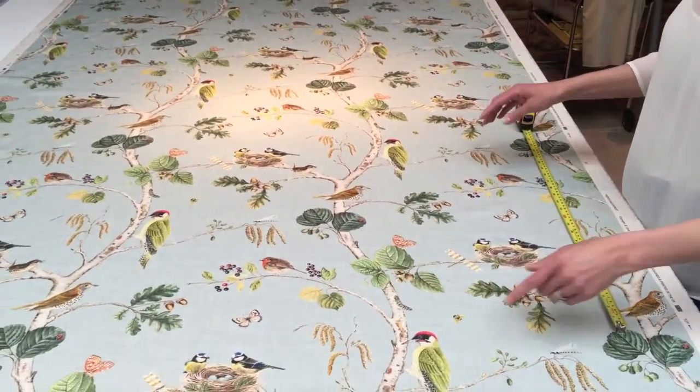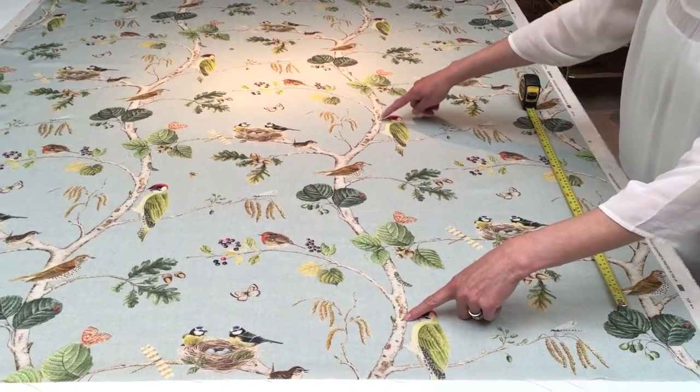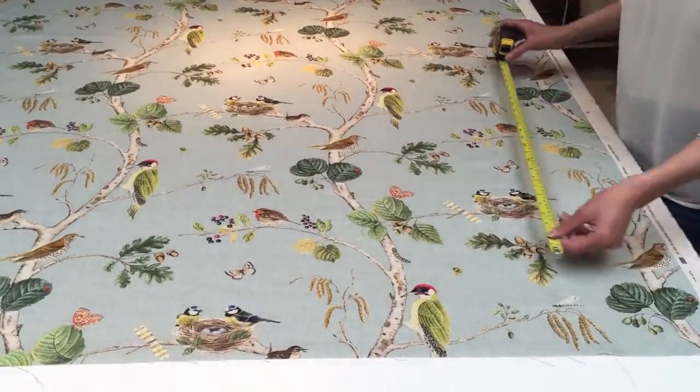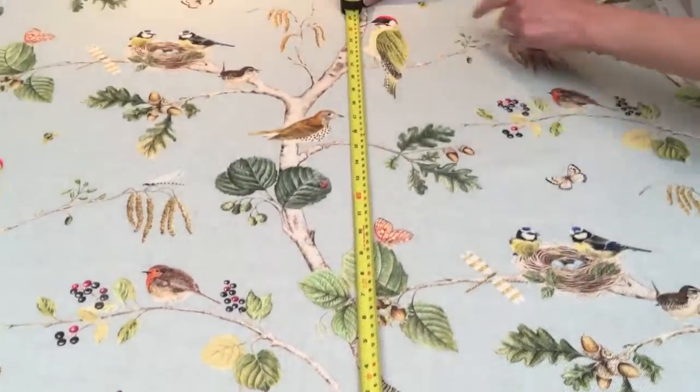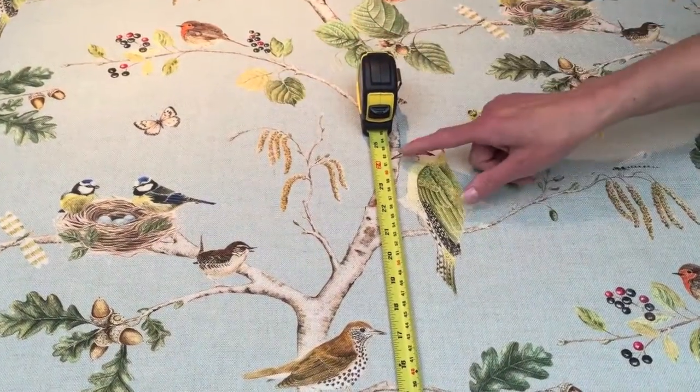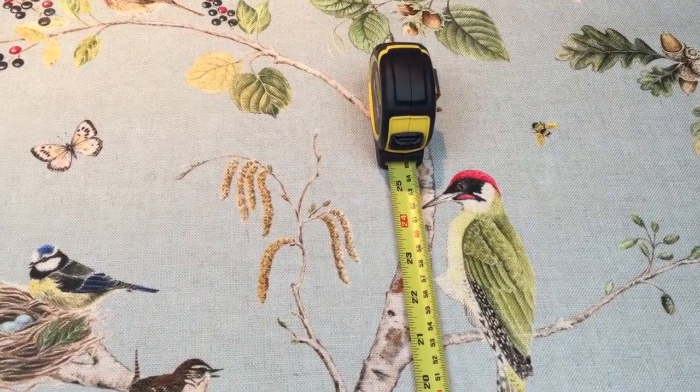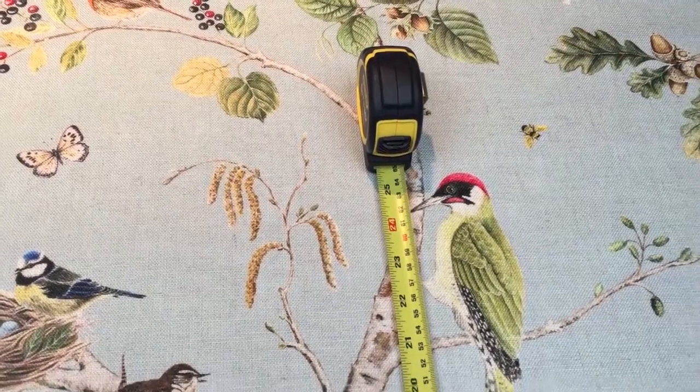So to find the full pattern repeat, we're going to measure from the point on this woodpecker to the one above it to find out how far apart they are. So I'm going to take it from the tip of the beak to the tip of the beak up here, and you can see that this full pattern repeat is 62 centimetres.